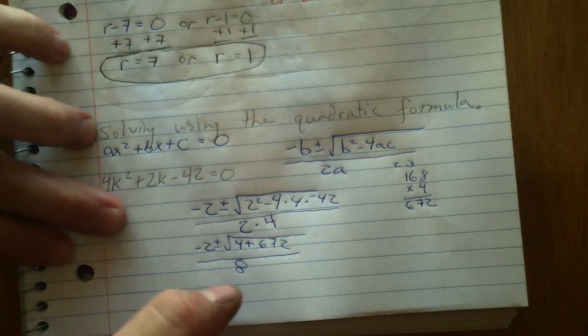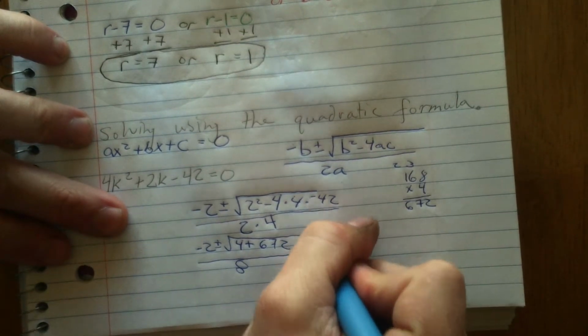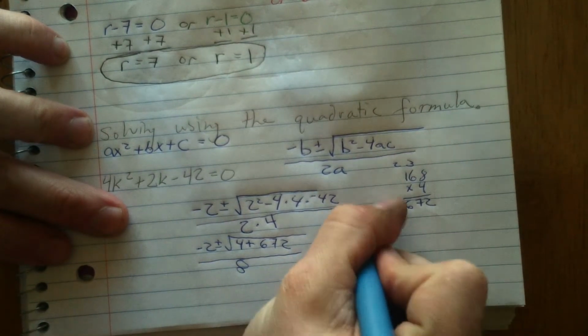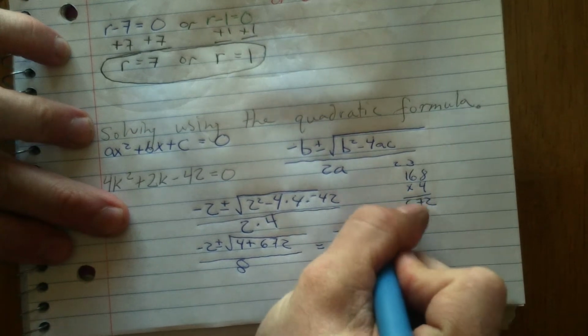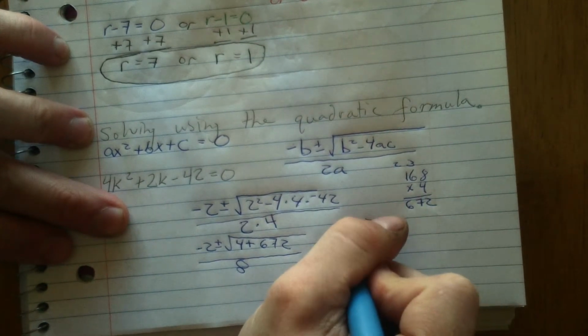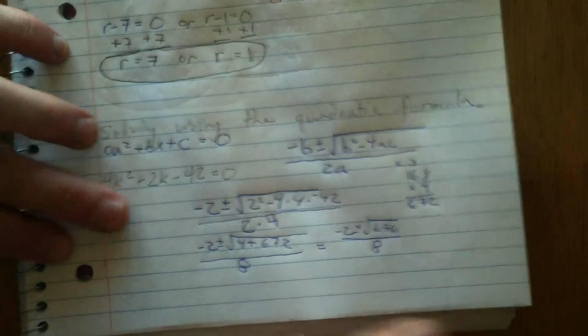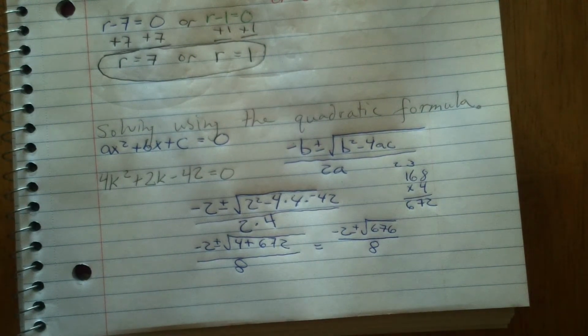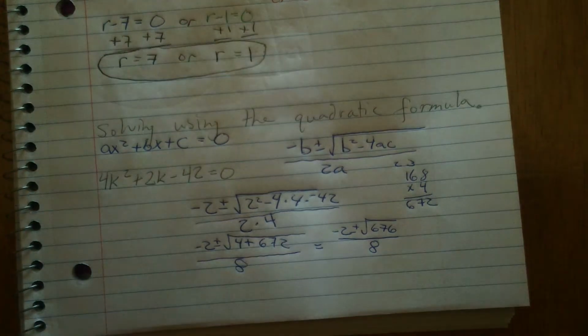So I get negative 2 plus or minus the square root of 676 over 8. And I don't remember what 676 square rooted is off the top of my head, so I need to figure that out. So give me a second here.